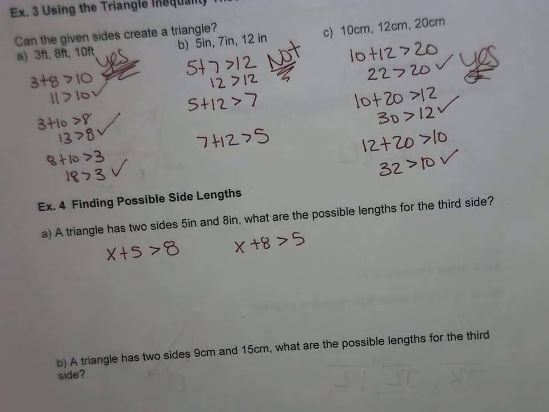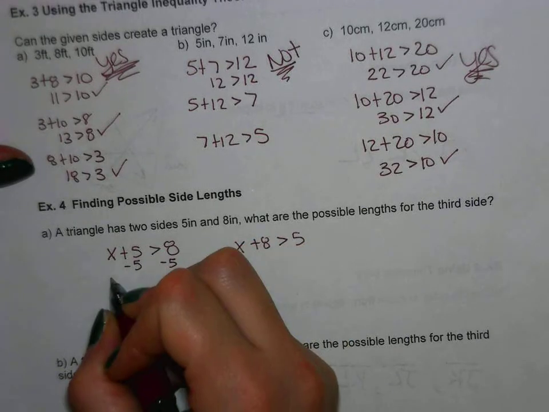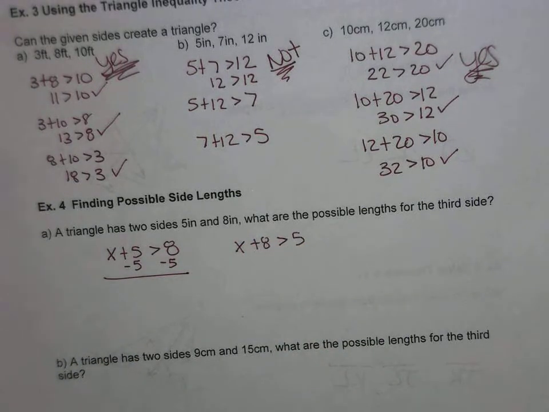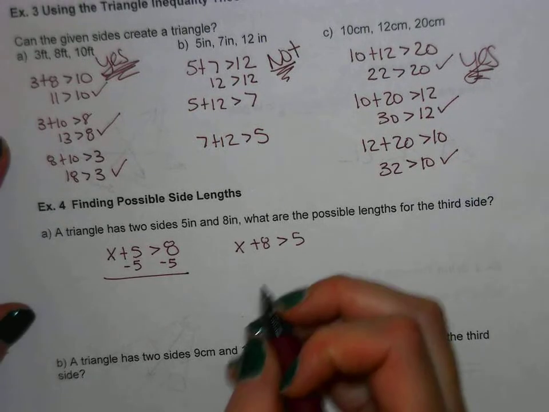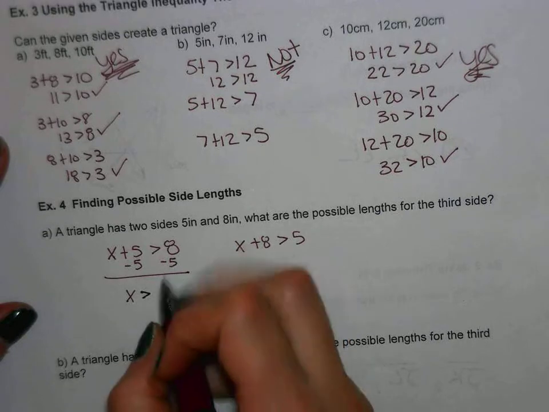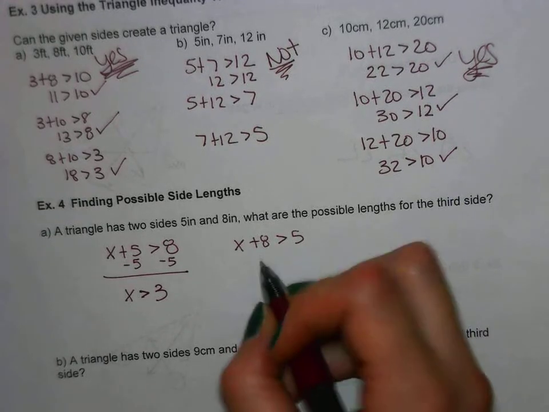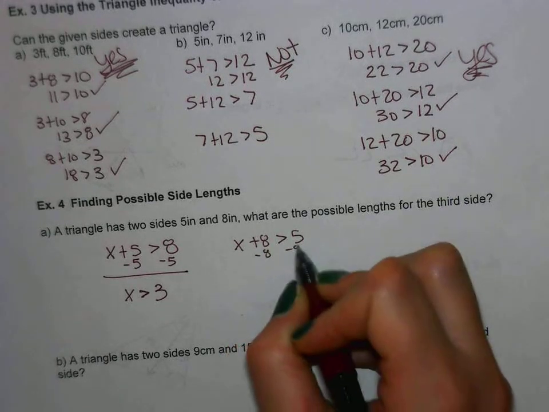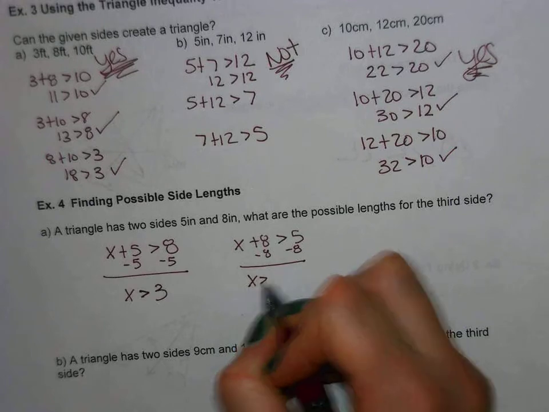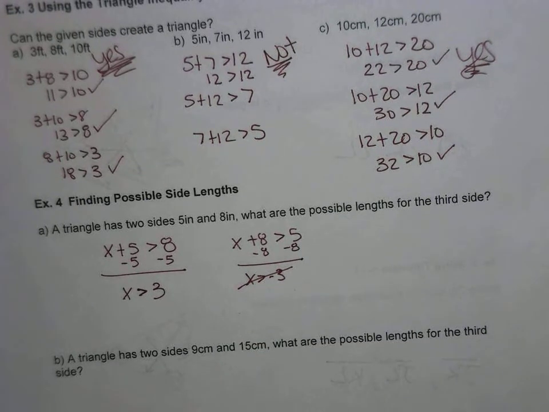So when we go to solve this and we subtract 5 from both sides, we know that x has to be greater than 3. And here we can subtract 8. So x has to be greater than negative 3, but we can't have a length that's negative.